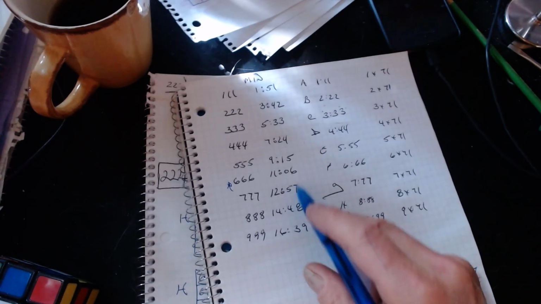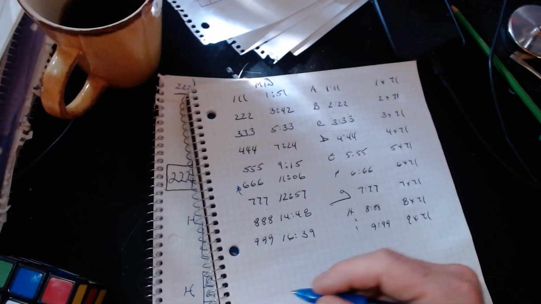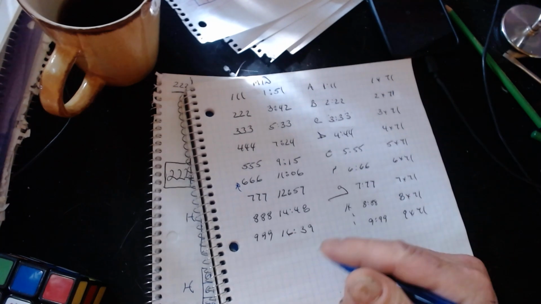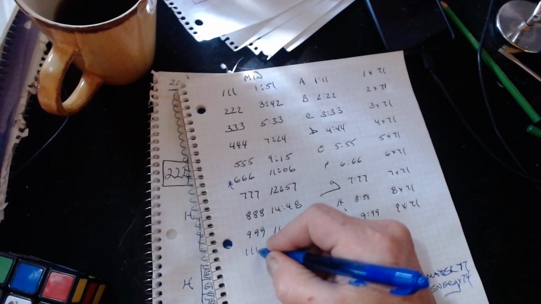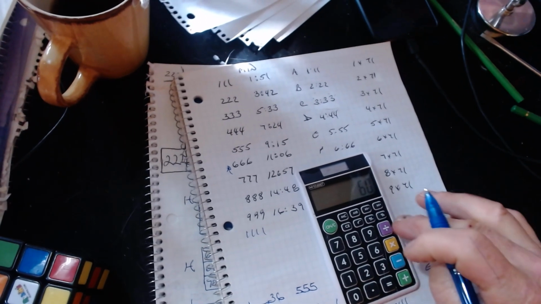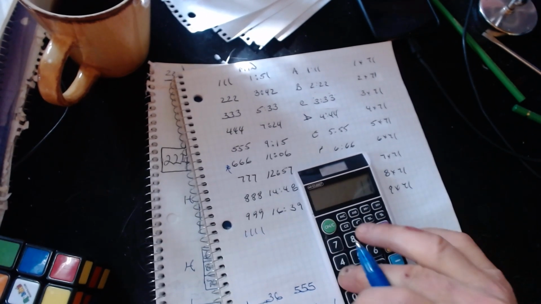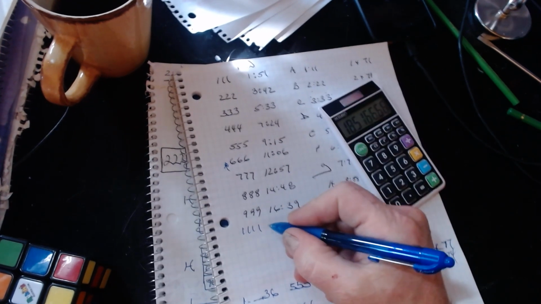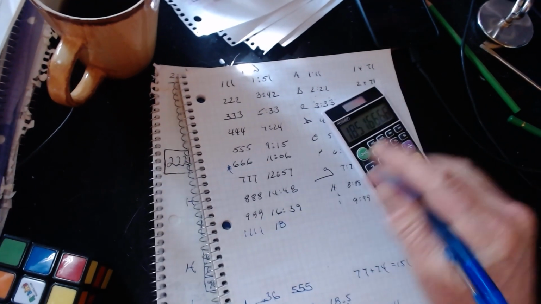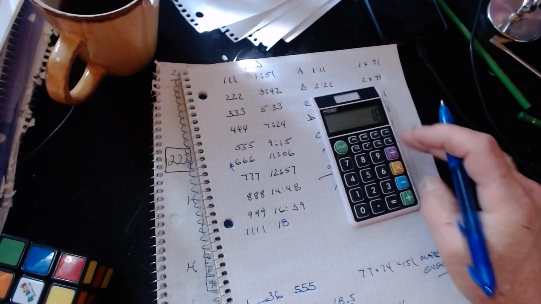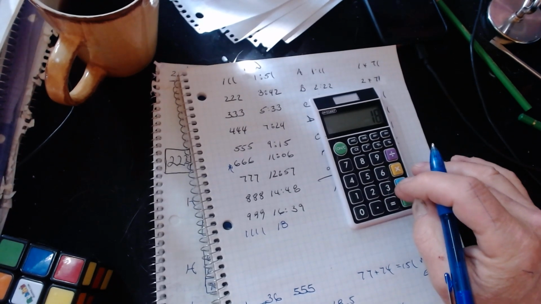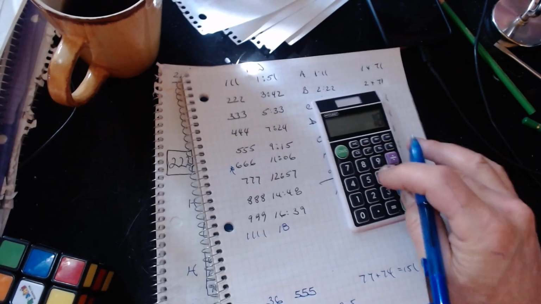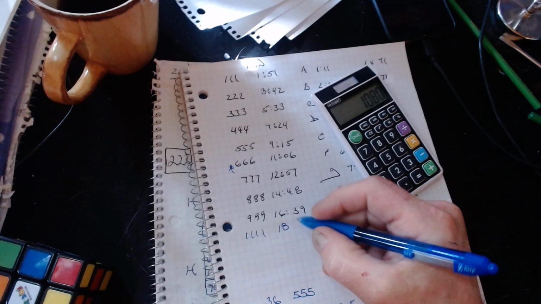12, 1 and 2 is 3. And we go up to the next section, right? What is that next section? Is it going to be that? 60, 1, 1, 1, 1 divided by 60 equals, we're going to go to 18 hours. 18 times 60 equals 1080.